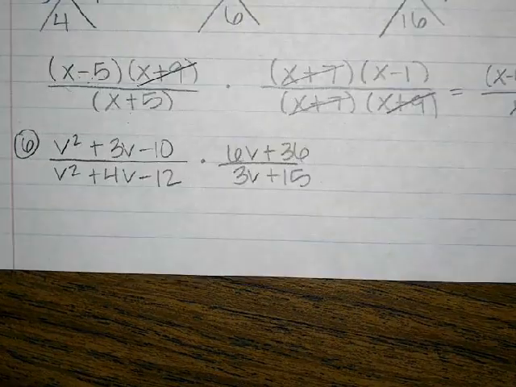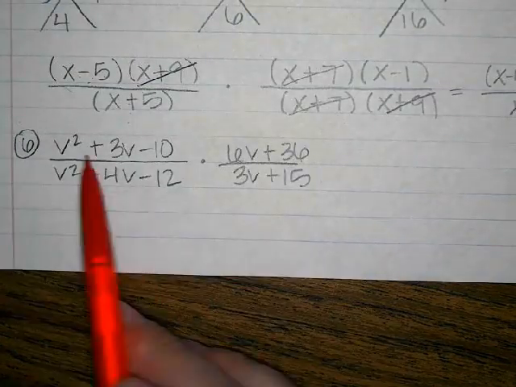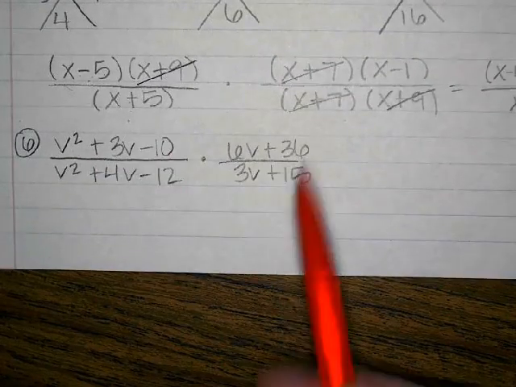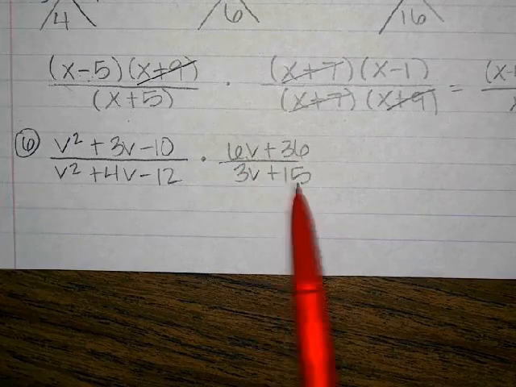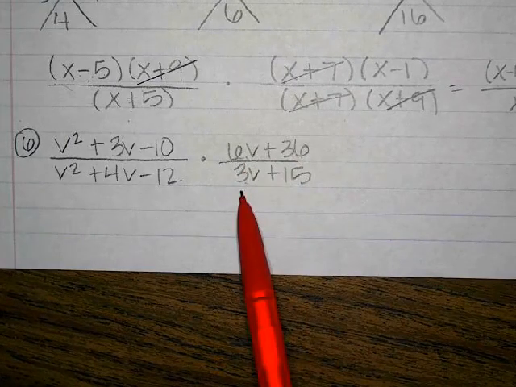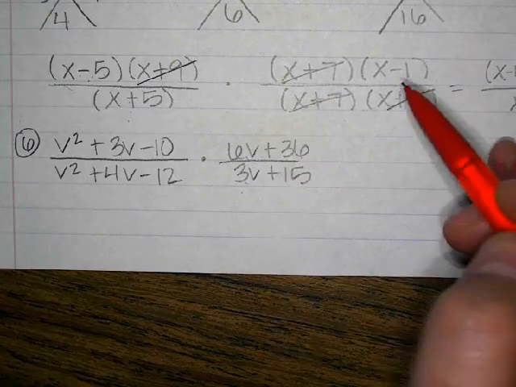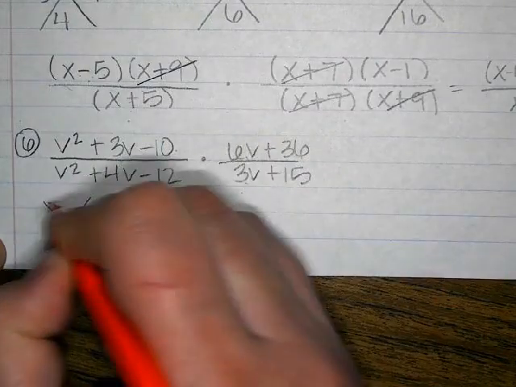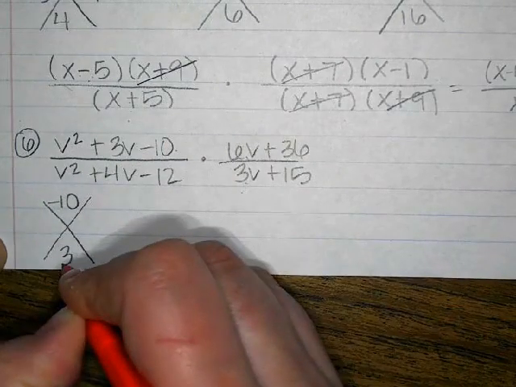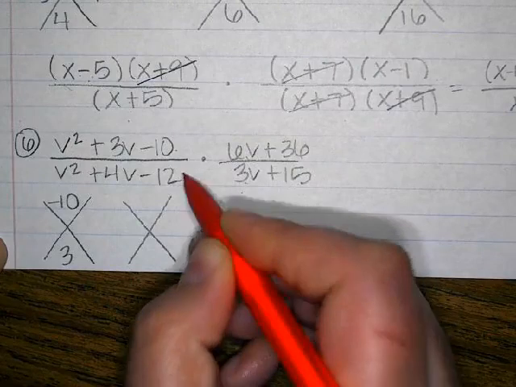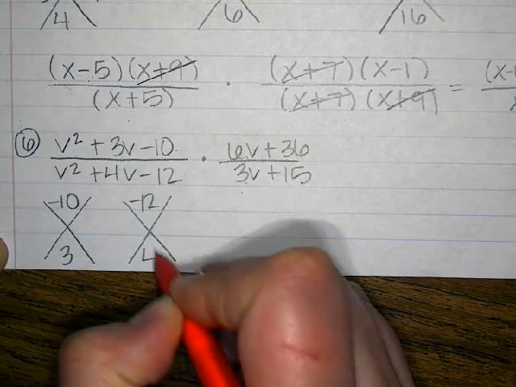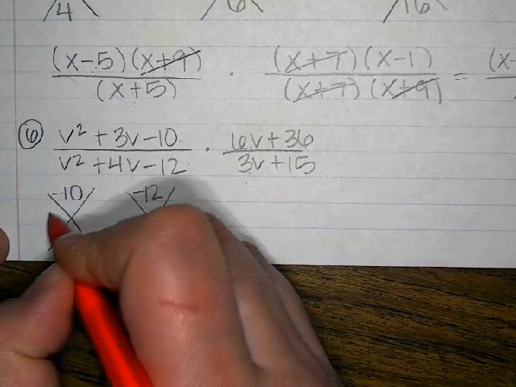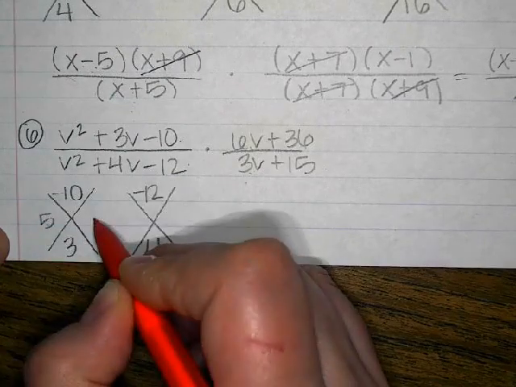So we've got trinomials. Those are where we do the x thing, right? And then we've got these binomials. What type of factoring are these? GCF. Okay. So we've got two where we're looking for what multiplies to negative 10 and adds to 3. We're looking for what multiplies to negative 12 and adds to 4. Okay, wait, 5 and negative 2, okay.